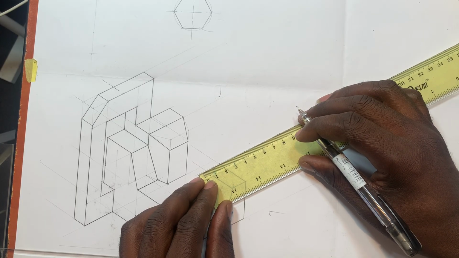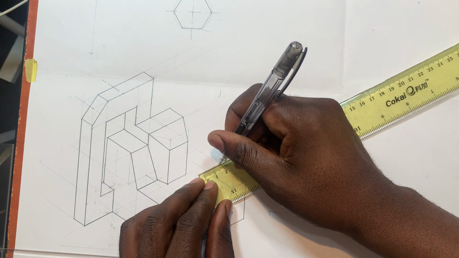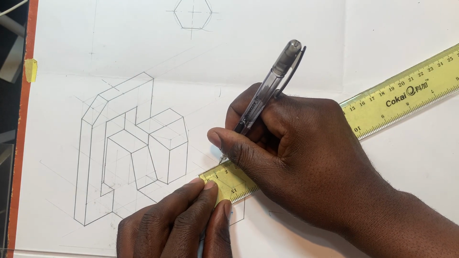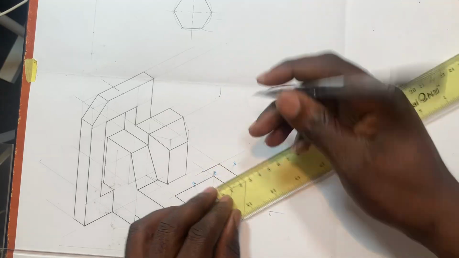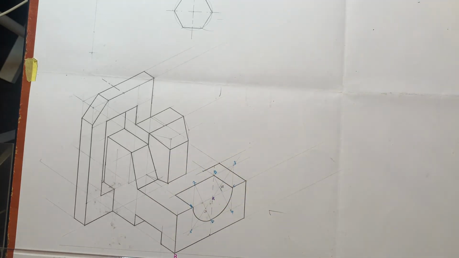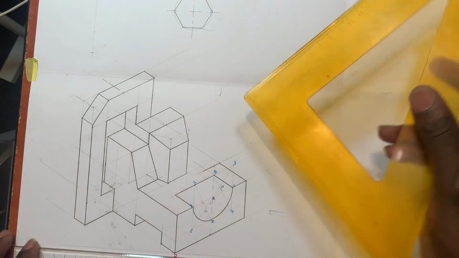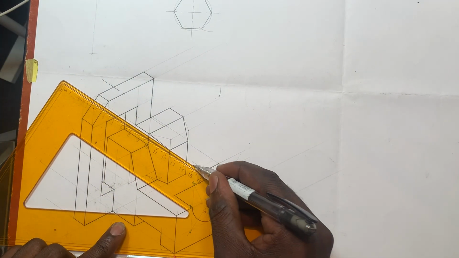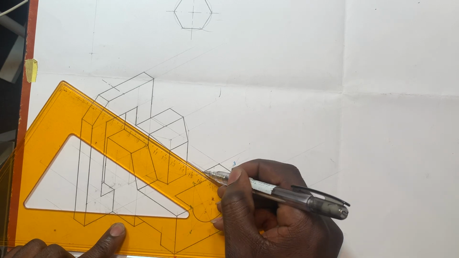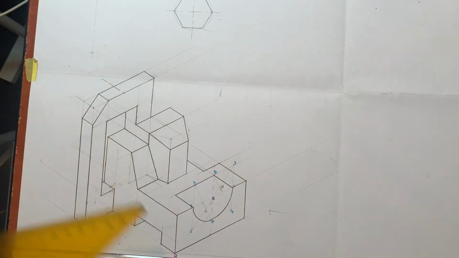This is 15, 16, 17 millimeter. This one from here till 80, isn't it? Till 80 like that. Then from there, I'm going to have a line that's going to be like this. You understand? A line that's going to be like this, touching.